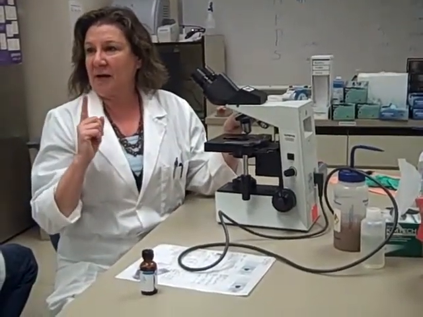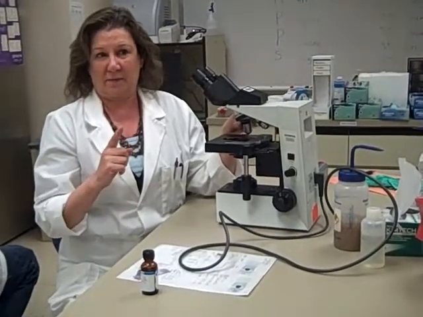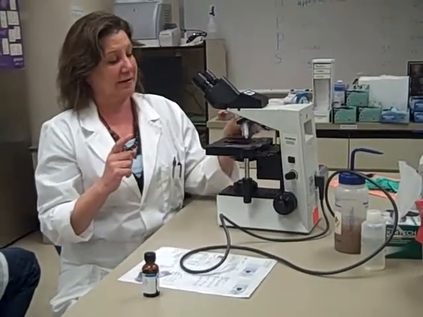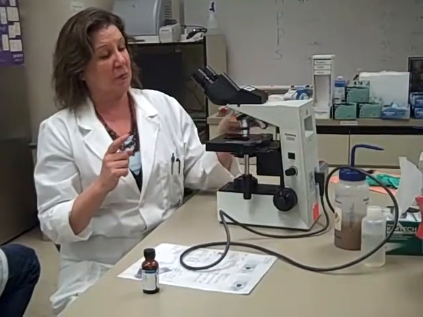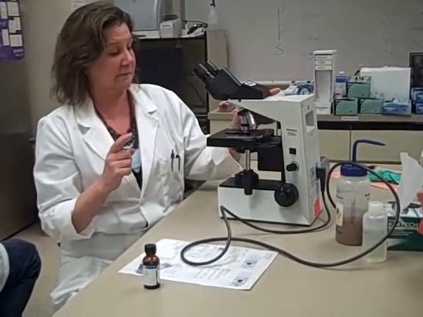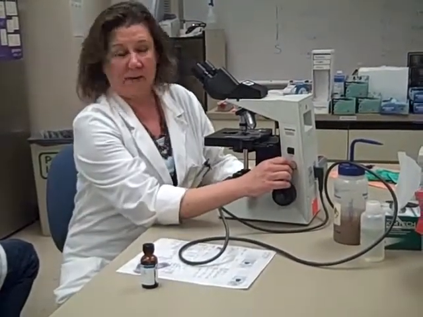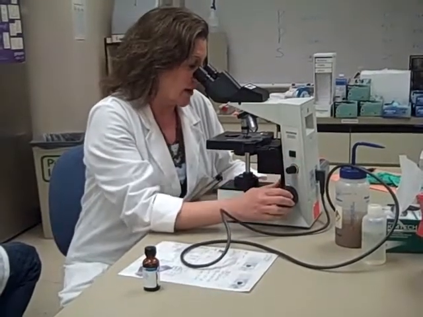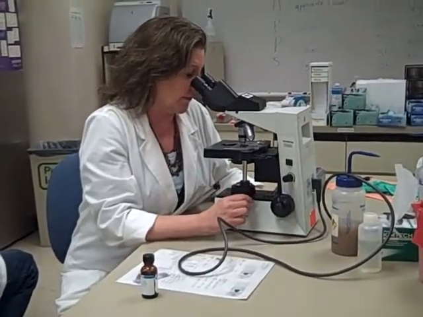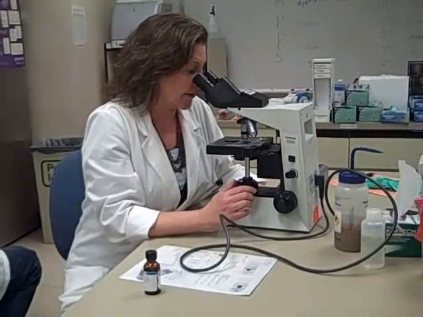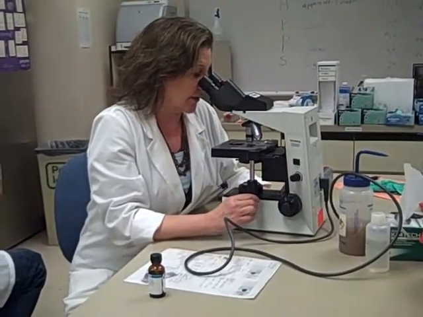Don't drag your 40 through the oil. You want to turn it to 100X. You're going to want to turn up your light, and you should be in good focus. And that's where we're going to start doing our differential.